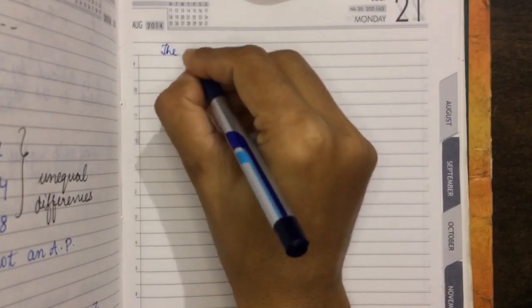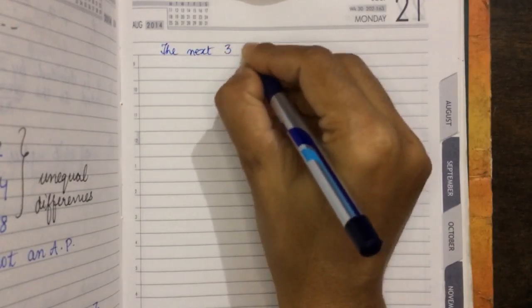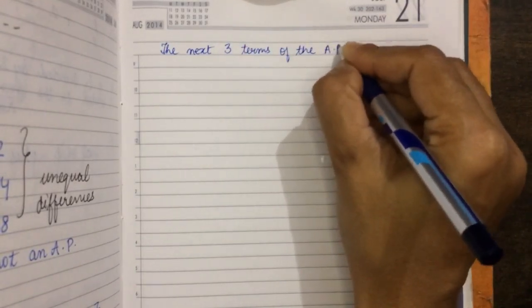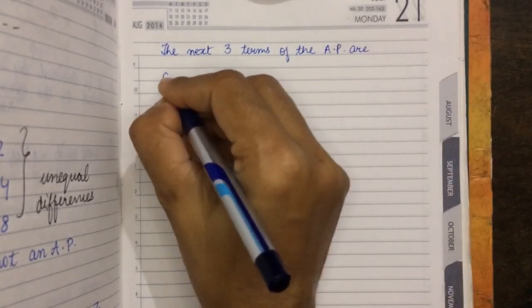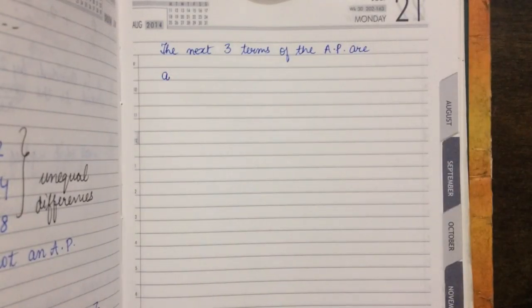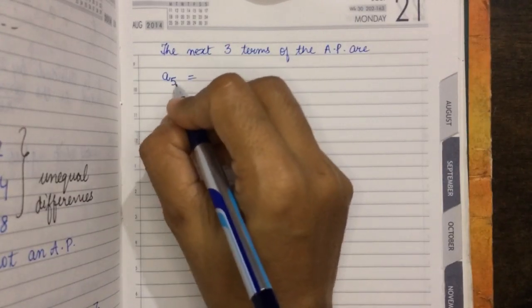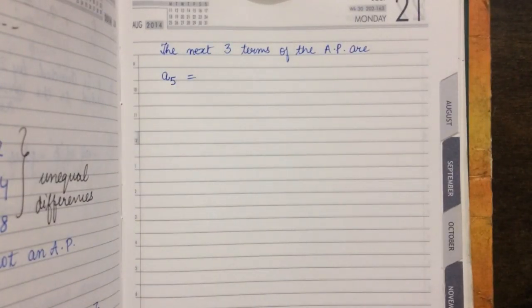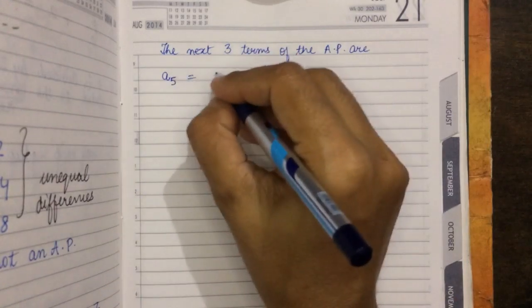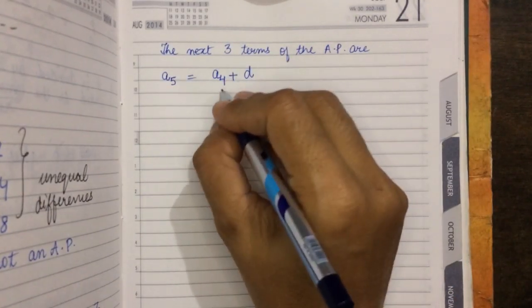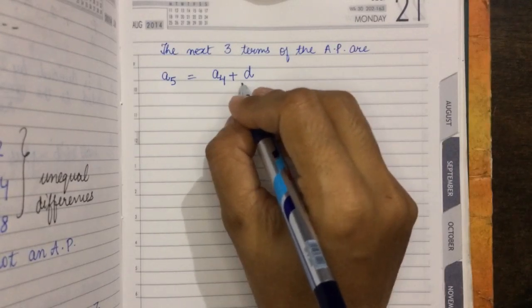Therefore, for the next 3 terms of the AP, we already have till the 4th term. So I want to find out the 5th term. The 5th term will be written as A5, with 5 in the subscript, and this will be obtained by adding the common difference to the previous term, the 4th term plus the common difference.